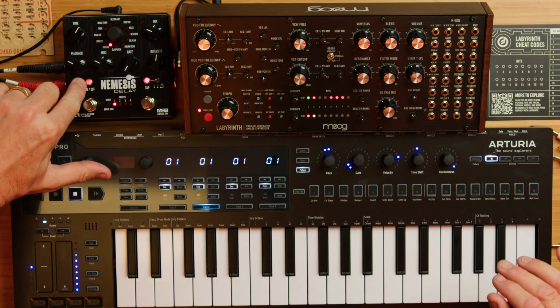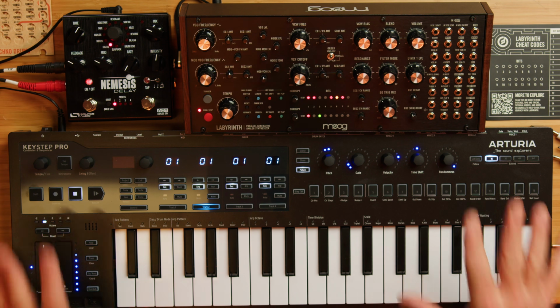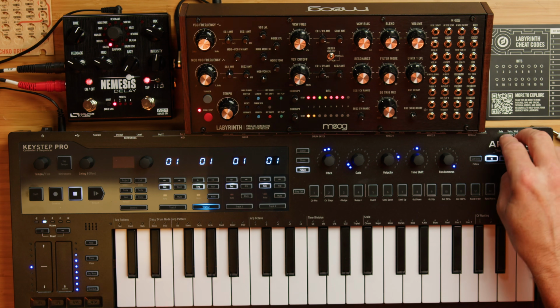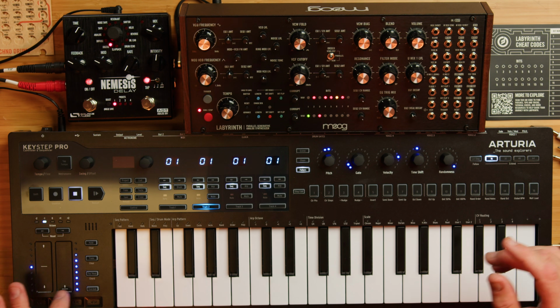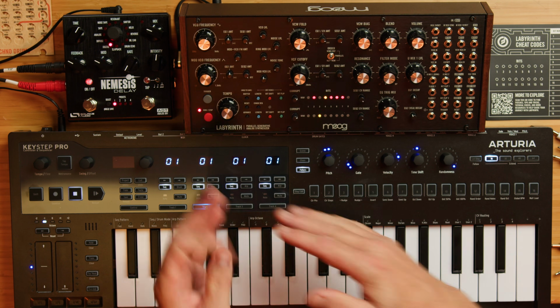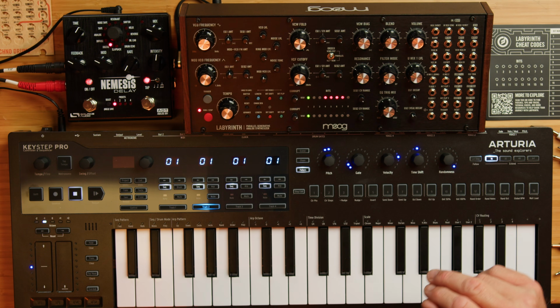On and off, I'll be using the Nemesis delay. You can tell when it's on by the green light here. I'm also using the KeyStep Pro sometimes. I'm just taking voltage out, sometimes to move the oscillator pitches, sometimes to use the slider to change the rates of different things. But in all cases, you're not hearing anything other than this and sometimes the Nemesis.